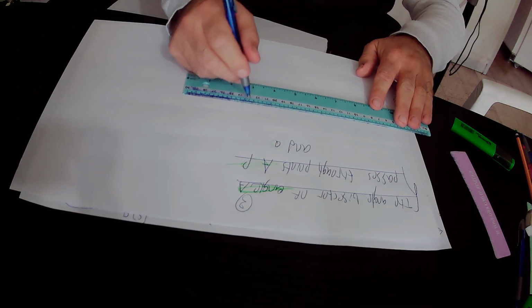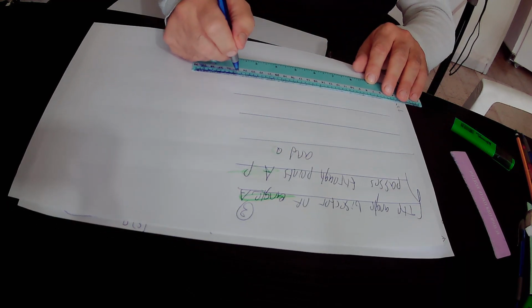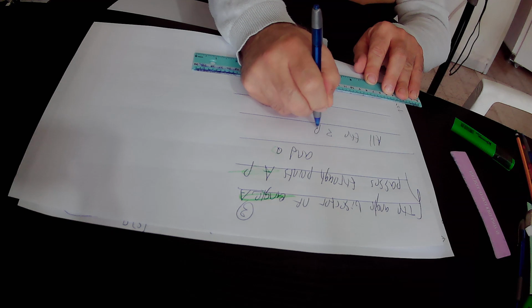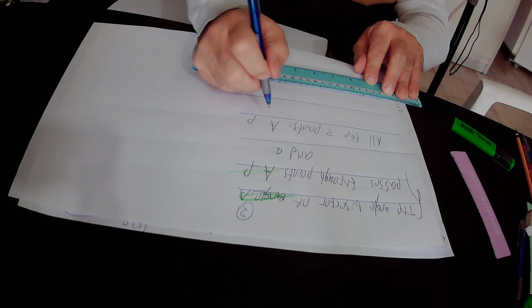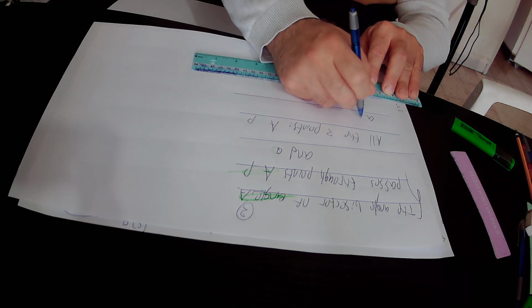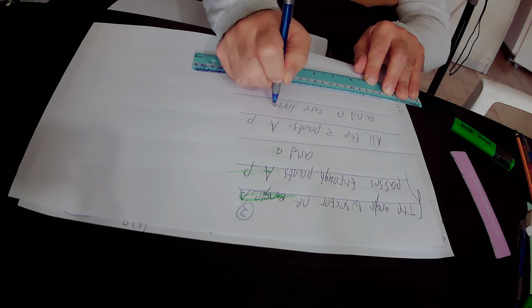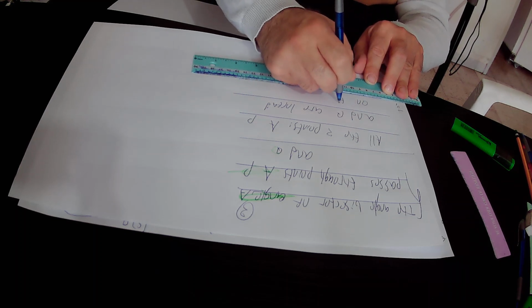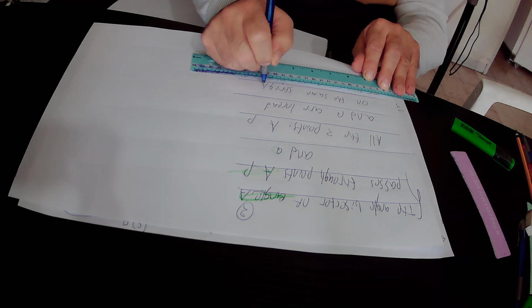So I should find out that all the 3 points A, P, and Q are located on the same straight line.